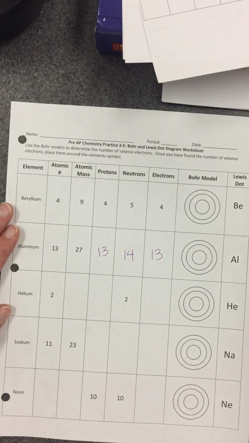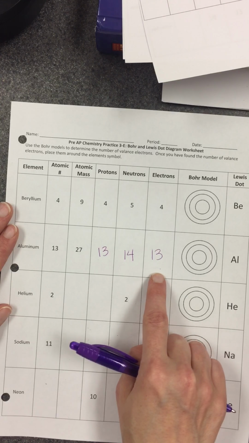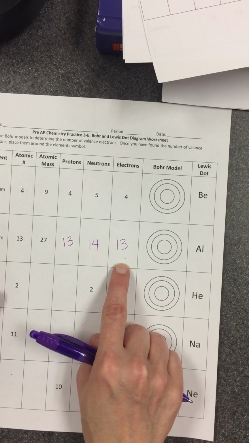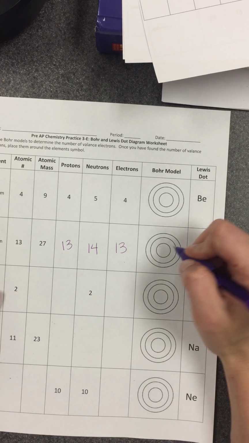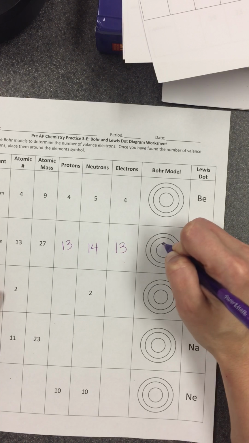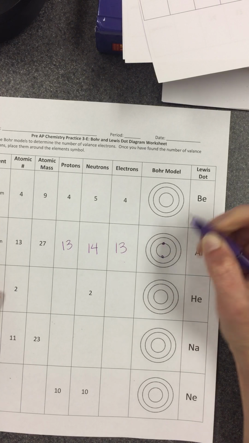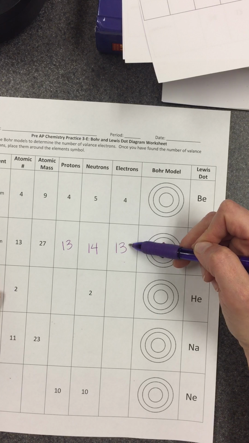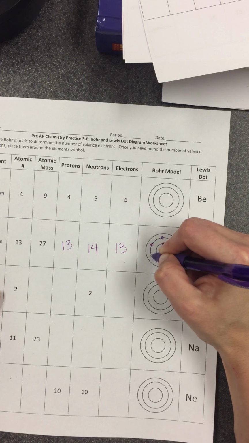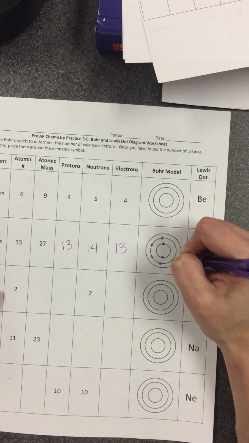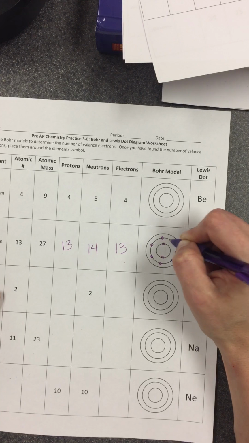because I did not give you any ions, anything with a charge. So the number of electrons and protons should be the same. And once we identify the number of electrons, then we can go ahead and start filling out the Bohr model. So remember that 2 electrons can fit on the first energy level, but I need a total of 13. So I have to keep going. So 3, 4, 5, 6, 7, 8, 9, 10.